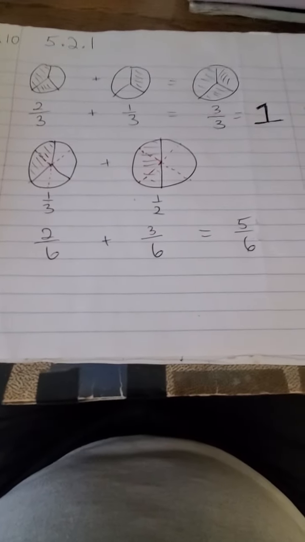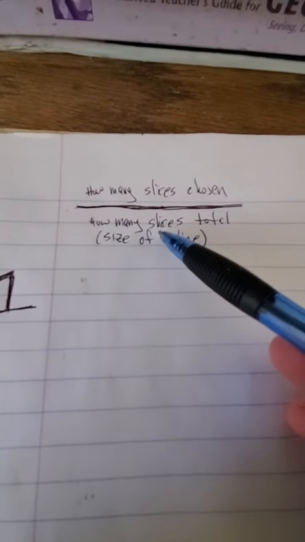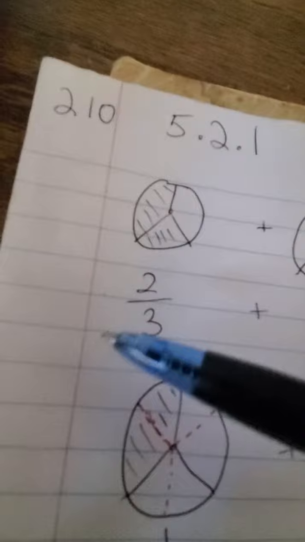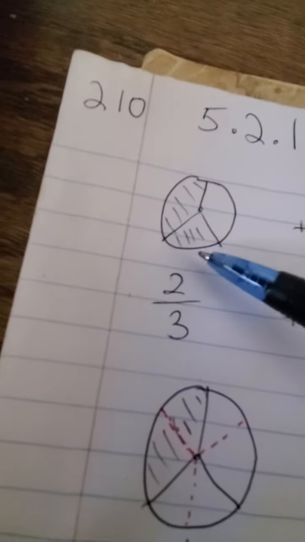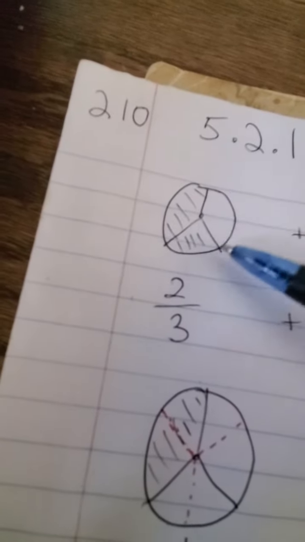Well, actually, that's a good thing to mention. The top of the fraction tells us how many slices are chosen. The bottom of the fraction tells me how many slices total in the whole pie, which also will tell me the size of each slice. So, for example, the top means I'm choosing two slices. The bottom means that there's a total of 3 in the pie.